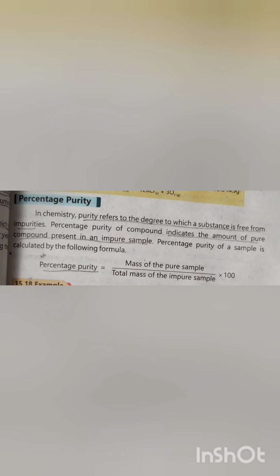Here comes our next concept, which is percentage purity. Purity refers to the degree to which a substance is free from impurities. Percentage purity of a compound indicates the amount of pure compound present in an impure sample. We can calculate percentage purity by using the following formula: percentage purity is equal to the mass of the pure sample divided by the total mass of the impure sample multiplied by 100.